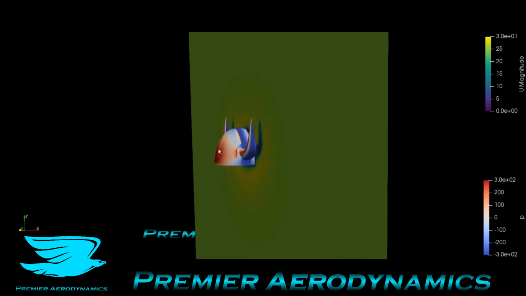As we play, it's pretty cool, we're only about less than halfway through the helmet, and you can already see the outlines of the horns coming through now, even though we haven't crossed them yet. And then on the helmet itself, we have the pressure distribution, so you have the high pressure at the front with all the air crashing into it over the top and the sides of the horns.